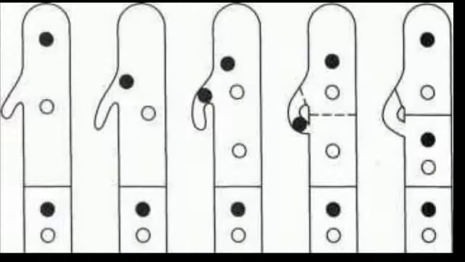Let us see the clamp connection in Basidiomycetes. It is a tubular connection between two neighboring cells. With the help of this connection, the nucleus of one cell can migrate to the neighboring cell, due to which the other cell becomes dikaryotic, that is binucleate. Clamp connection is used to change monokaryotic mycelium to dikaryotic mycelium in Basidiomycetes.